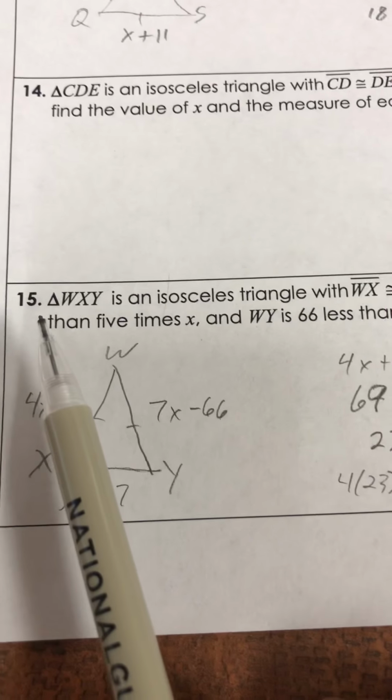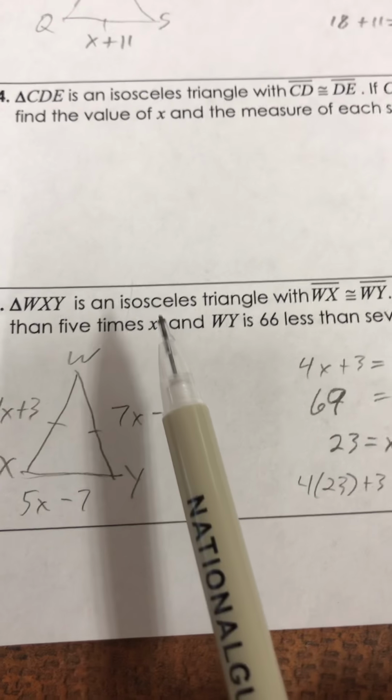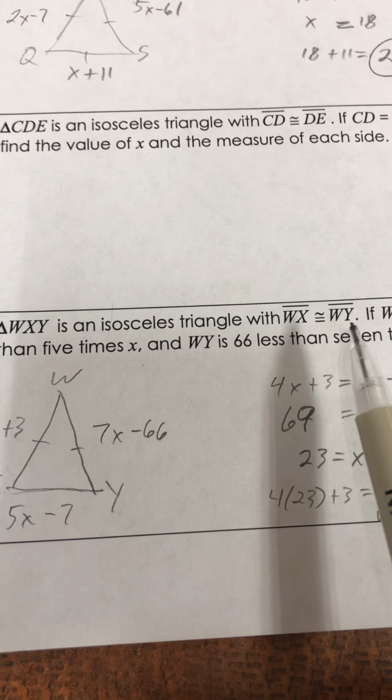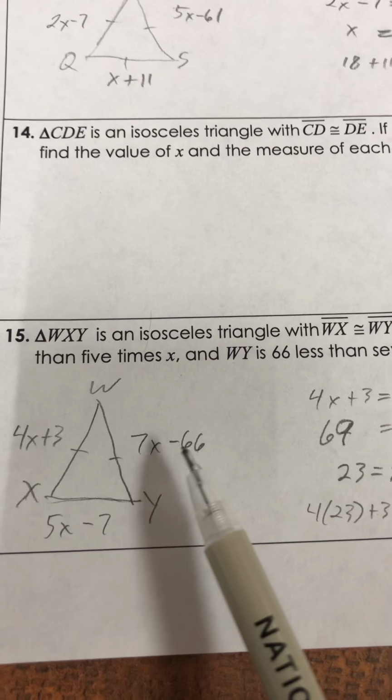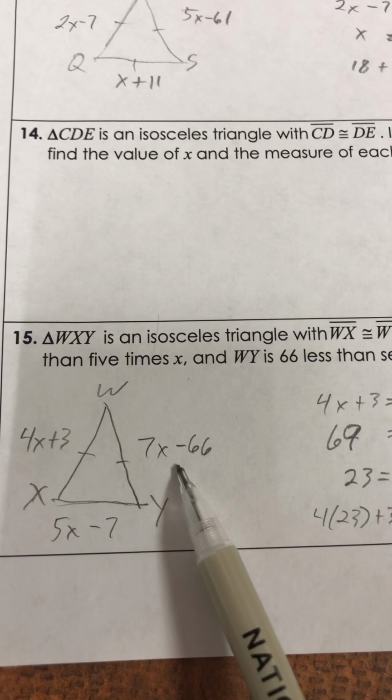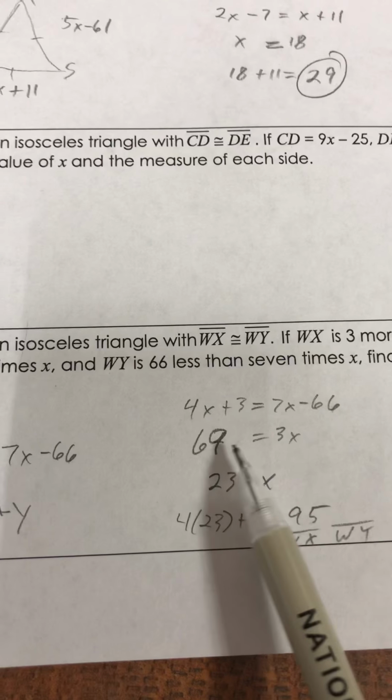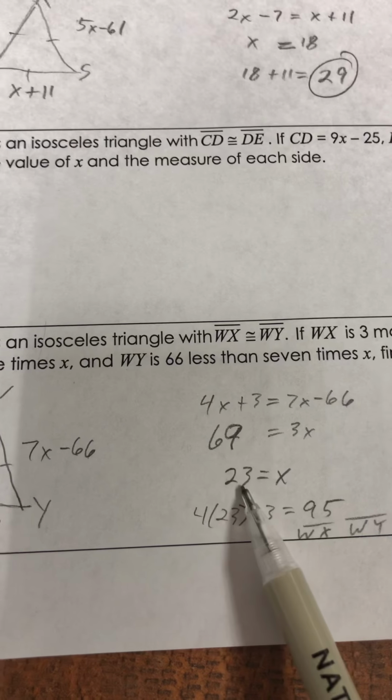Number 15, WXY is an isosceles triangle with WX and WY equal. And here's what they give us in the problem. I set these two equal to each other to solve for x. I get 23 for x.